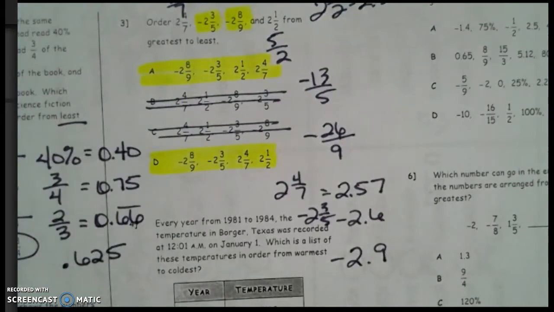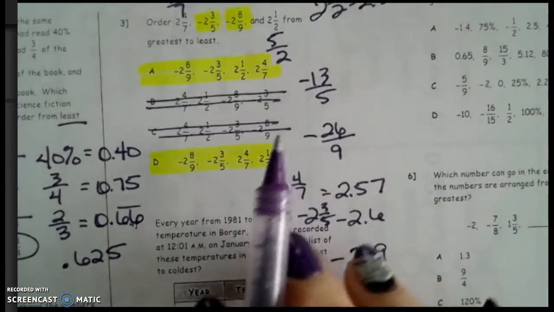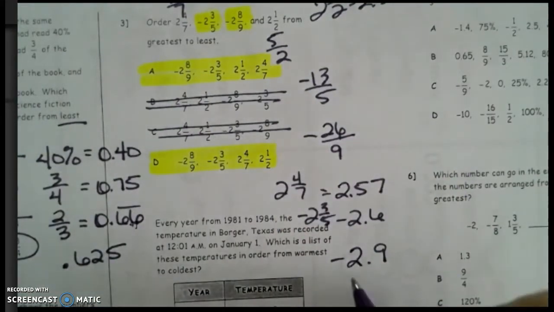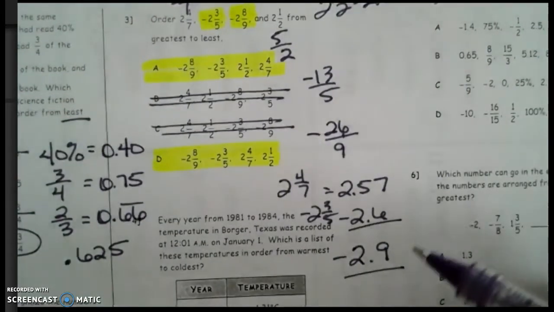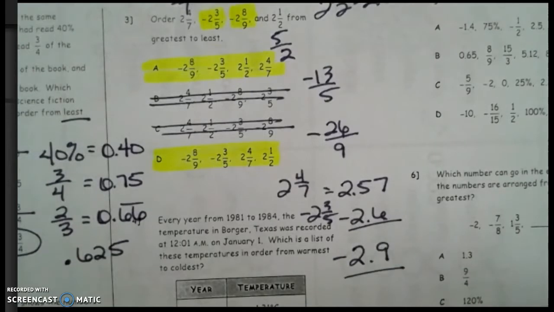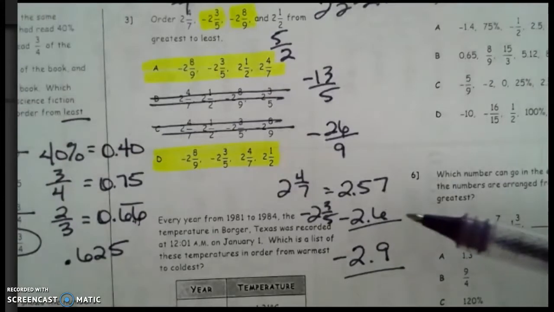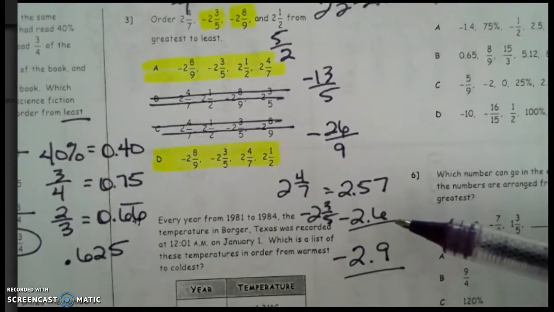Now, the negative numbers are negative 2.9 and negative 2.6. We have to be really careful with negative numbers because 2.9 is larger than 2.6, but because it's negative, that kind of works the opposite way.